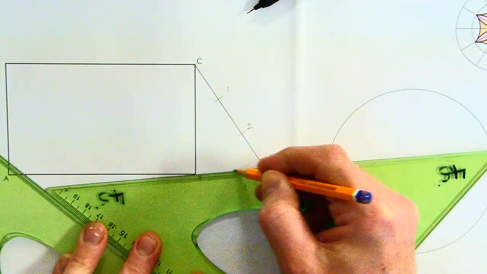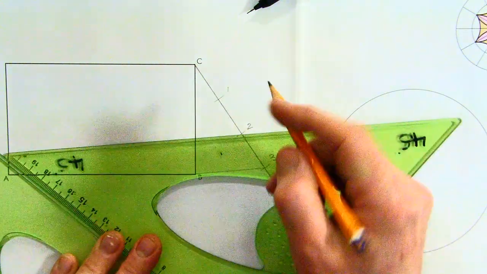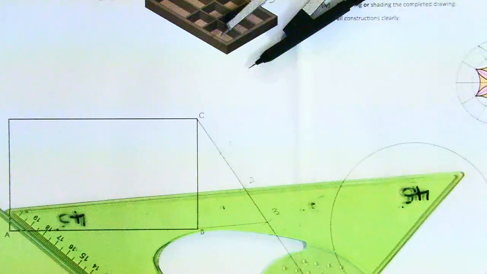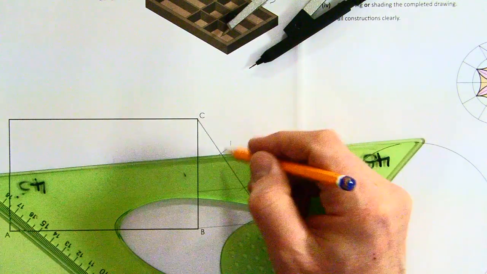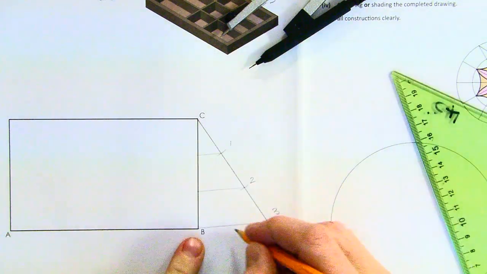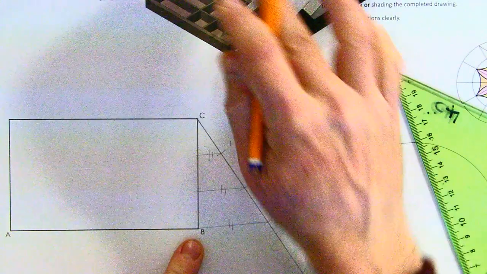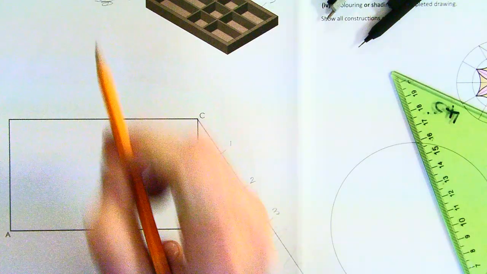Now it's the line CB that we're bisecting, so that's what we obviously join the third one back to. And then these two are going to go using our sliding set squares. All right, so using our sliding set squares, you're going to draw these lines parallel. And now we've divided that line BC into 3 equal parts.